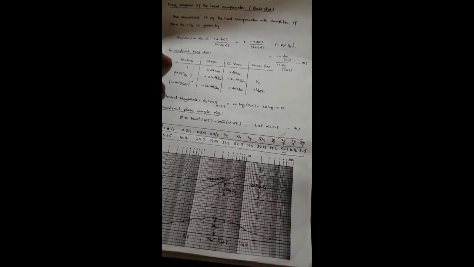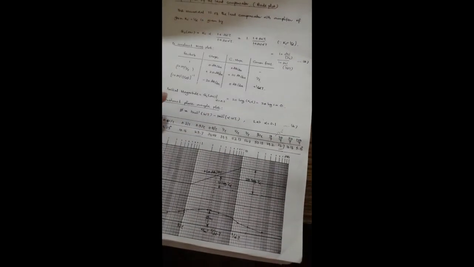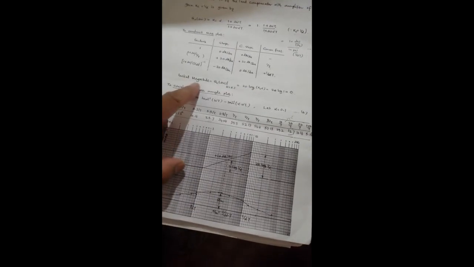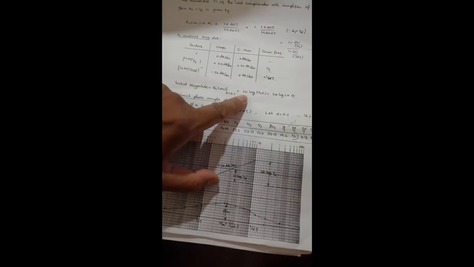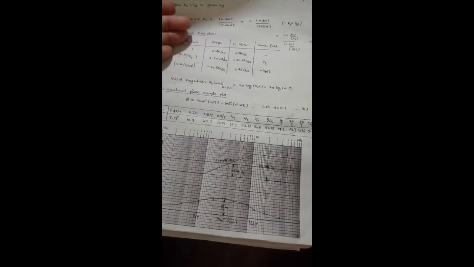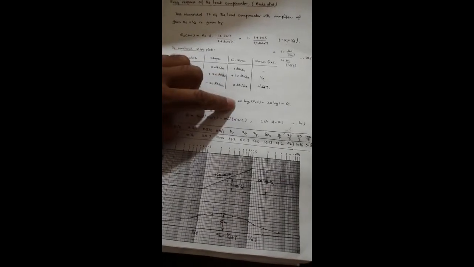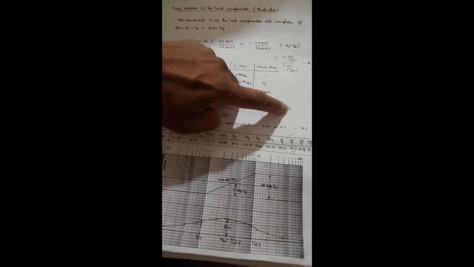So you need to construct the table. You know how to construct this table. You have only 2 terms and the gain is 1, in total 3 terms, and the respective corner frequencies. Initially you have to find the starting point of your magnitude plot, that is the initial plot: 20 log K plus or minus 20 log omega. But in this transfer function you don't have any poles or zeros at the origin, so the second term in this equation does not exist. So it is 20 log of 1, and hence it is 0. So the starting point is 0.